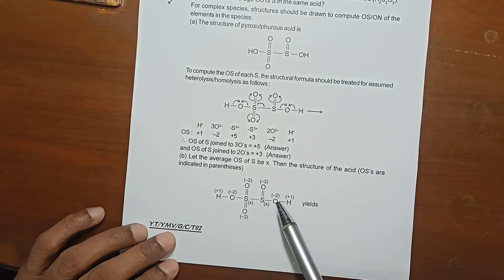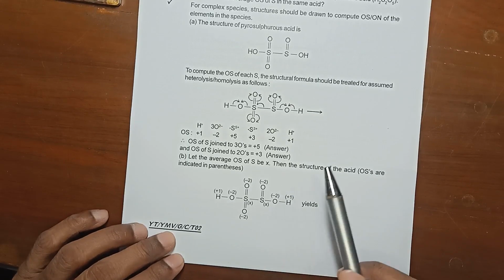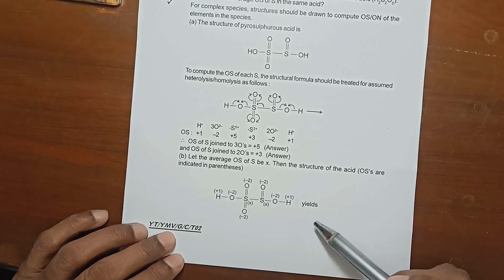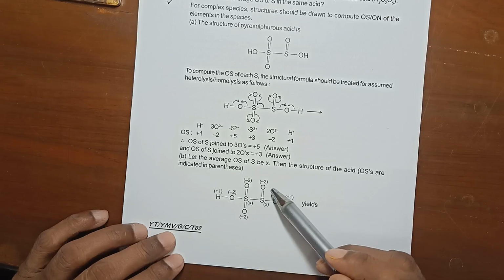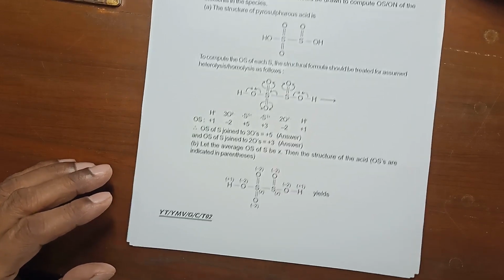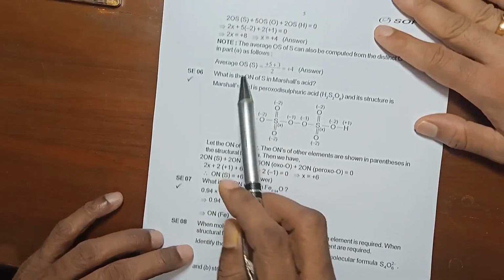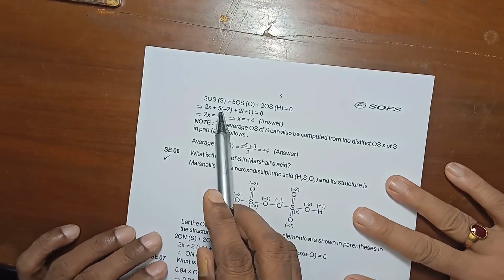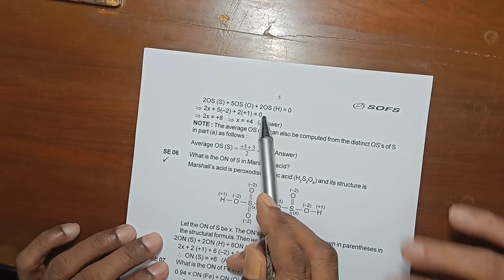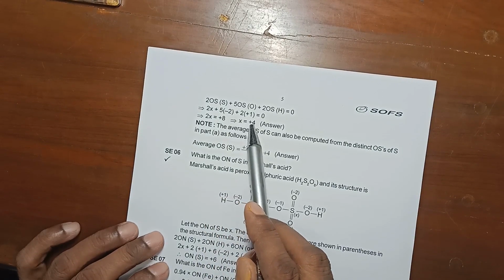So this yields what? Total algebraic sum of the oxidation numbers of all elements must be equal to 0, because the acid is neutral, the total charge of the acid is 0, that's why the algebraic sum of the oxidation numbers of all the elements must be equal to 0. So for 2 sulfur 2x, for 5 oxygen 5 into minus 2, for 2 hydrogen 2 into plus 1 is equal to 0. So 2x equals plus 8. So the average oxidation state of each sulfur is plus 4.